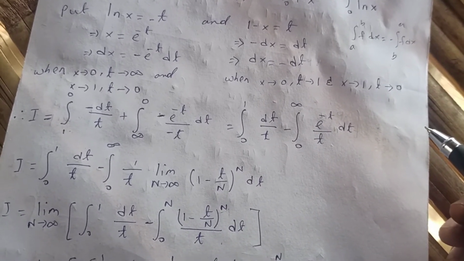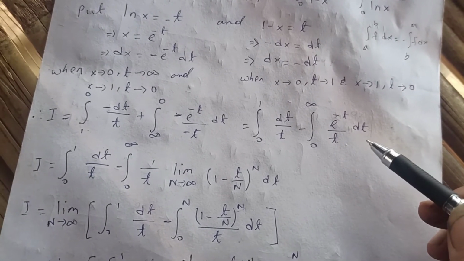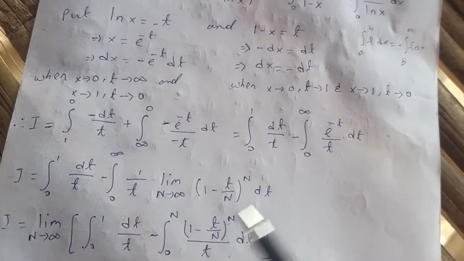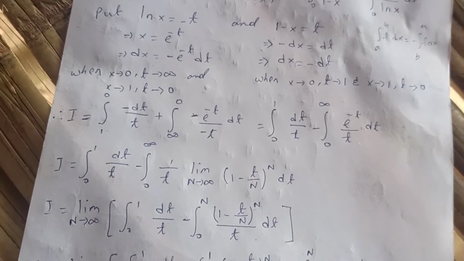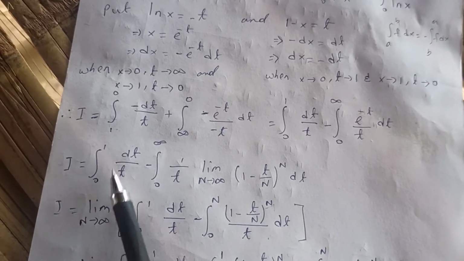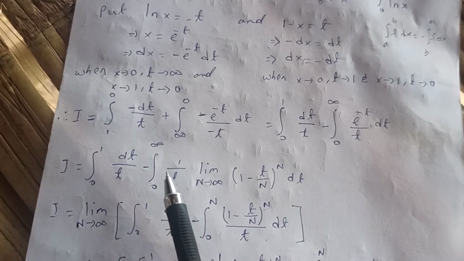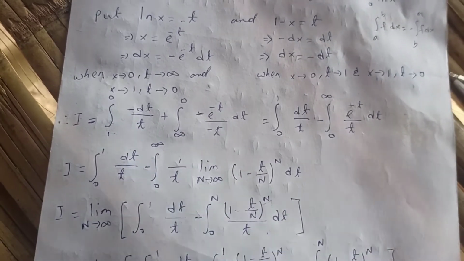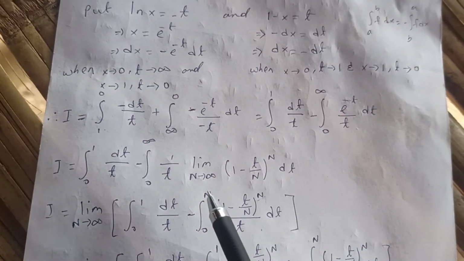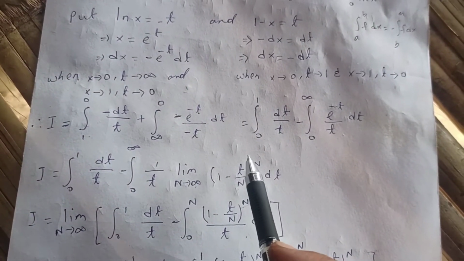Now, previously we proved the limit representation of the exponential function, e to the negative t, so we are going to use that. I is equal to the integral from 0 to 1 of dt/t, minus the integral from 0 to infinity of 1/t times the limit as n tends to infinity of (1 - t/n) to the power n dt.